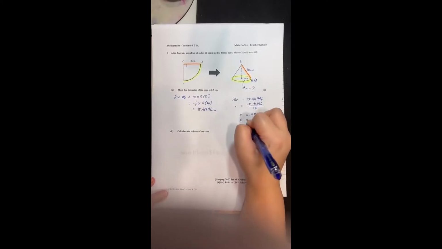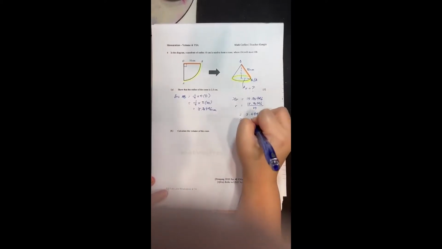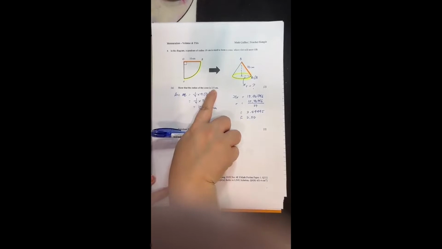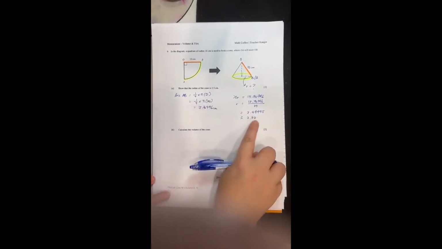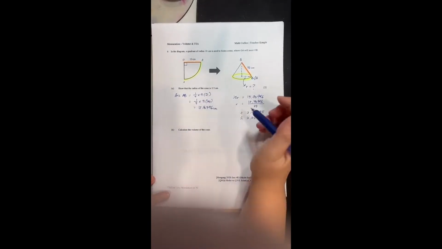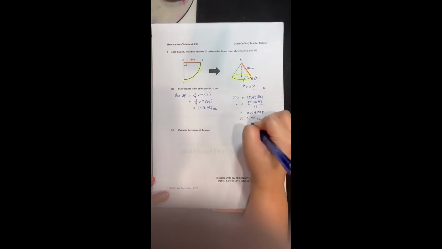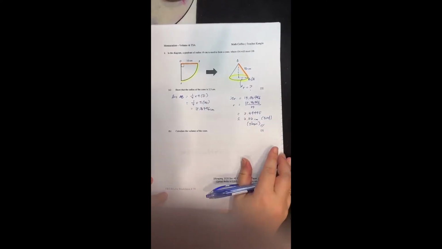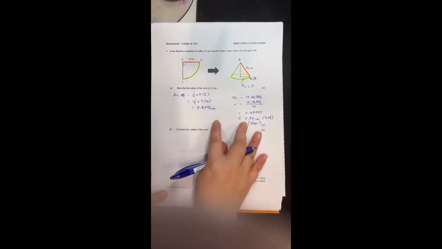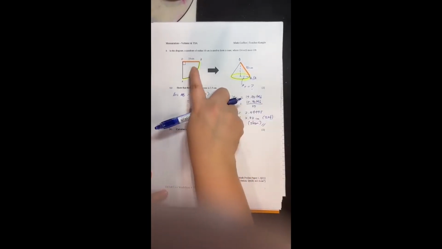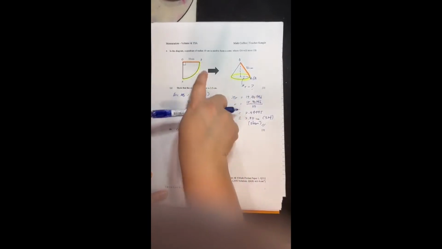Round off to 3SF, 2.50. Although over here they ask us to show that it's 2.5, when we round off over here, we put 3SF. So you can just put 2.50 cm, 3SF, and you can write shown. Okay, so this is a very important concept. Look at my diagram, the orange color and the yellow color.